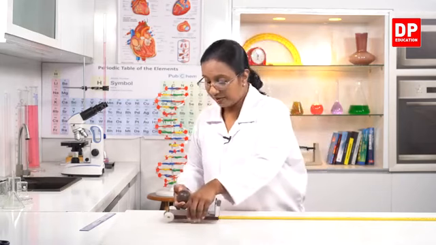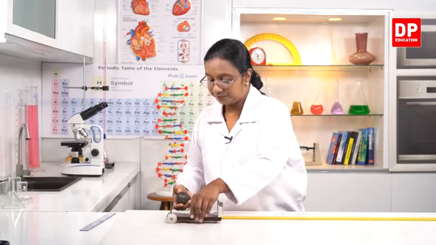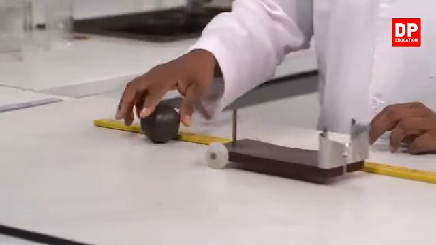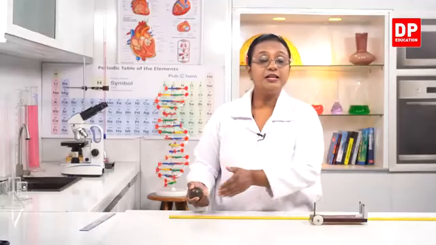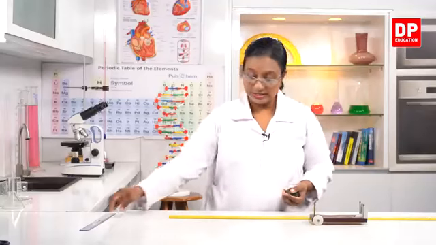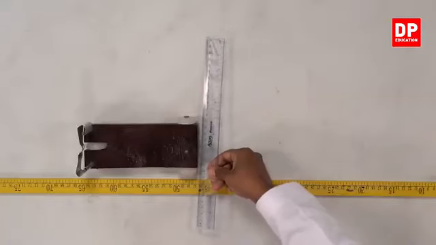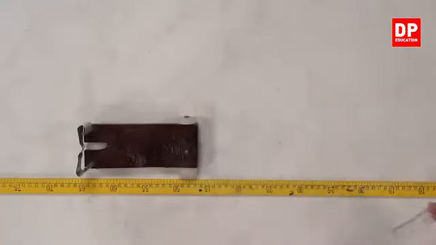So again, I will place the trolley here and I will move this faster. So here you can see the trolley moved to a longer distance. If we really look at the distance, it's about 46.5 centimeters.